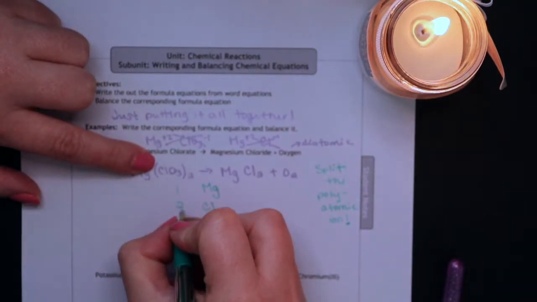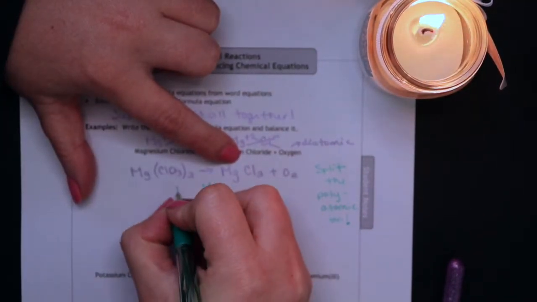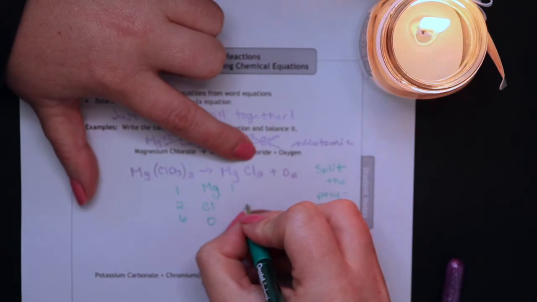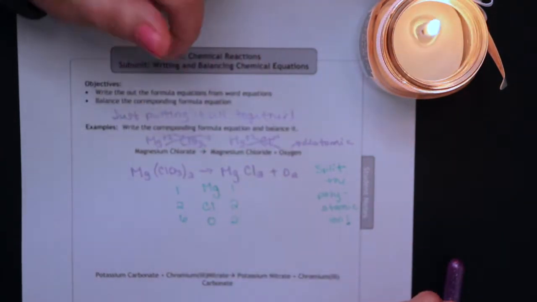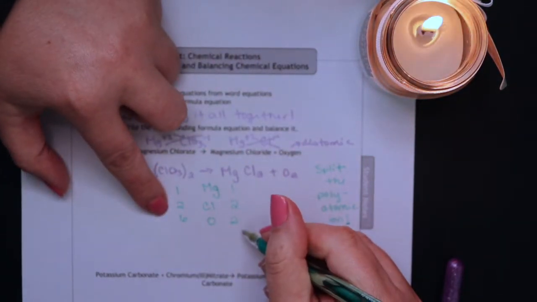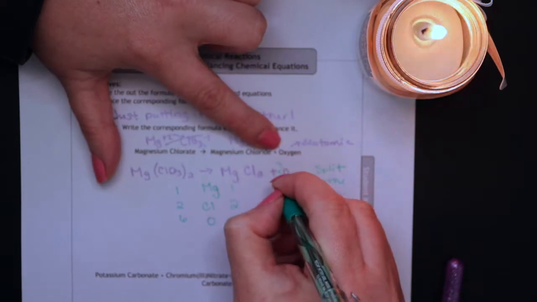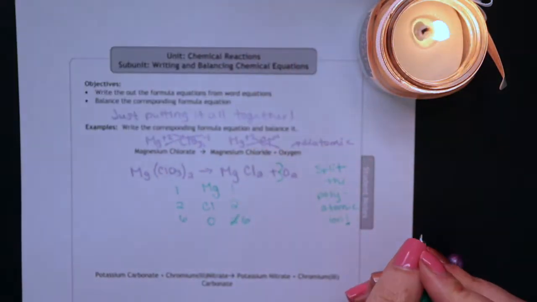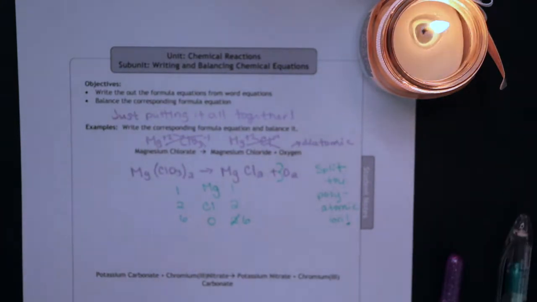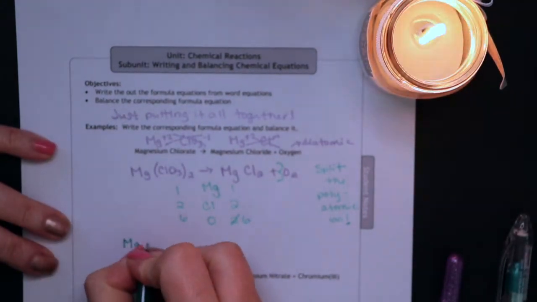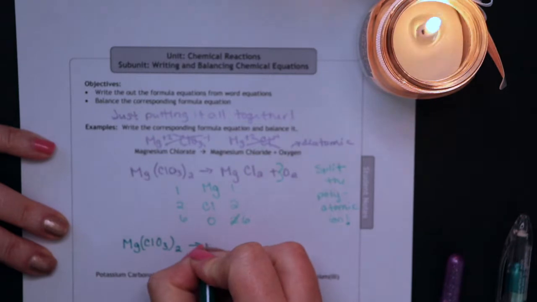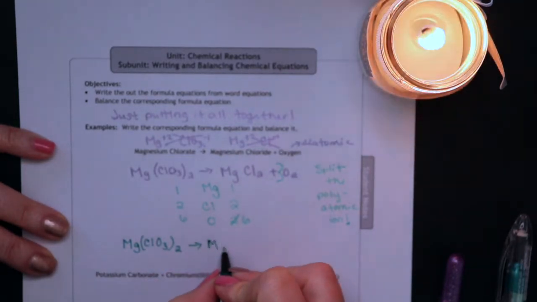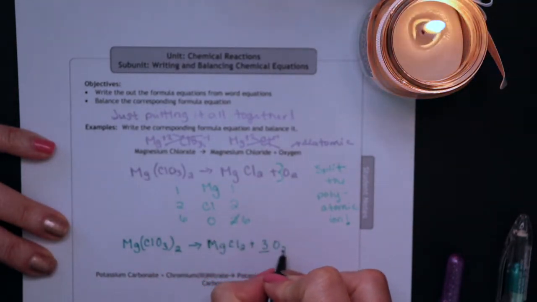On the left side we actually have 6 oxygens. 3 times 2 is 6. On the right side we have 2. So this will actually be pretty simple to balance because we only need to worry about the single element on the right, oxygen. We need 6 of them. So in this case, if we just add a coefficient of 3 in front of the O2, we will have a balanced chemical equation. Let's take a look at the second example.